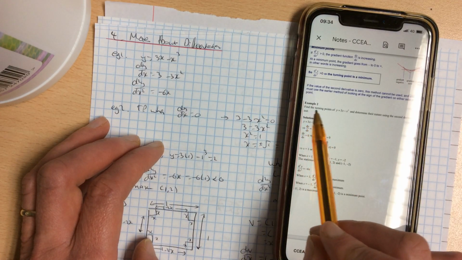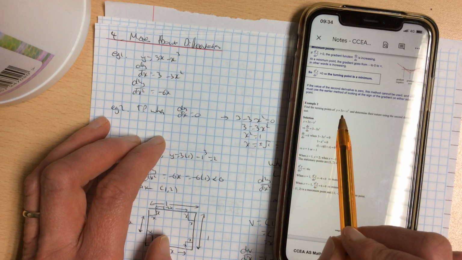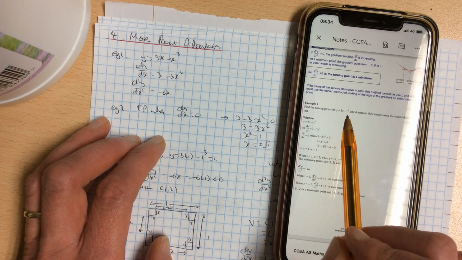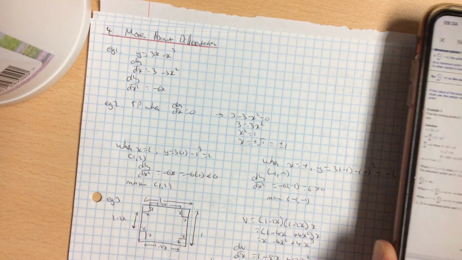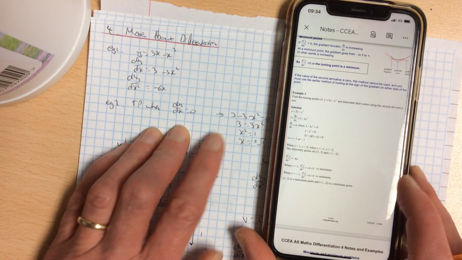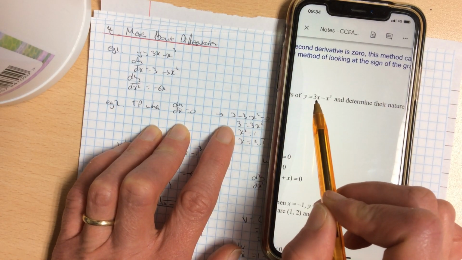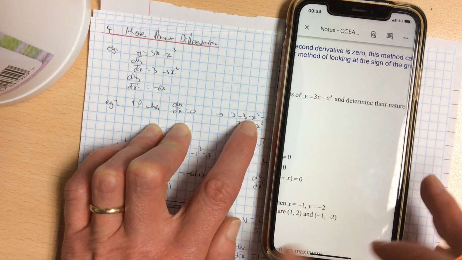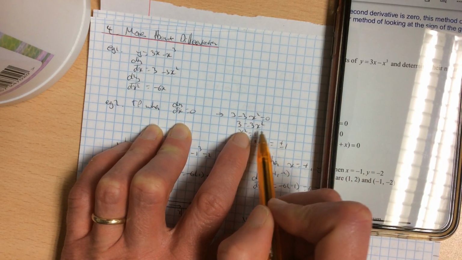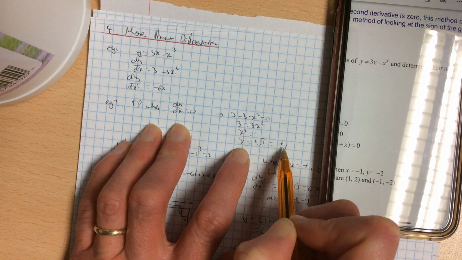So let's have a look at the second example here. Find the turning points of this curve. So y equals 3x minus x cubed. First of all, we're going to find dy by dx. So we've got to differentiate this. If you differentiate 3x, you get 3. If you differentiate this, you get minus 3x squared. Put it equal to 0. Bring that over, divide by 3. And remember when you're doing the square root, it's plus or minus square root.